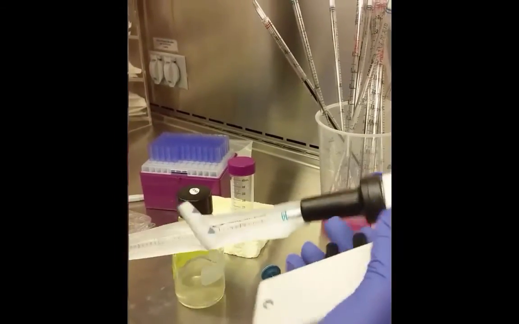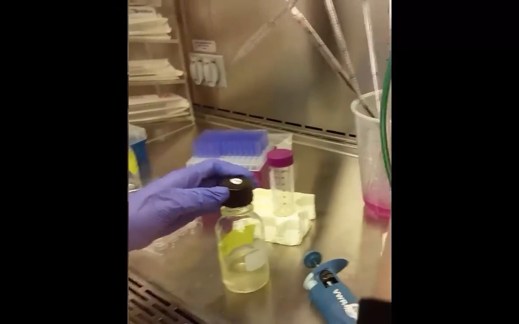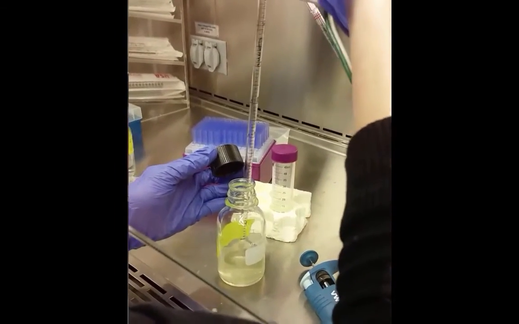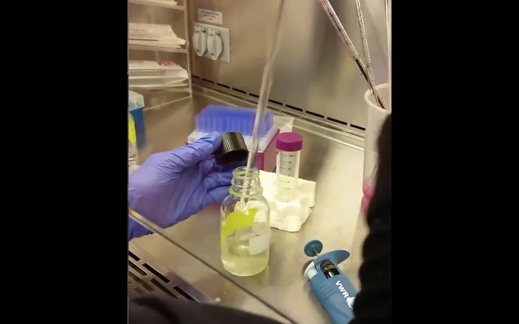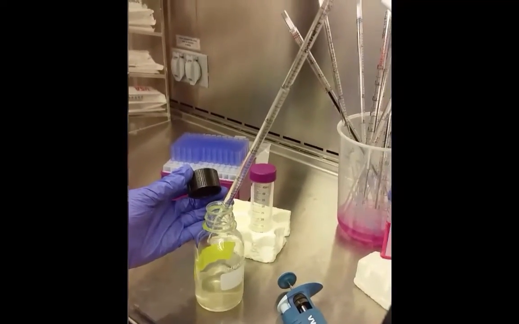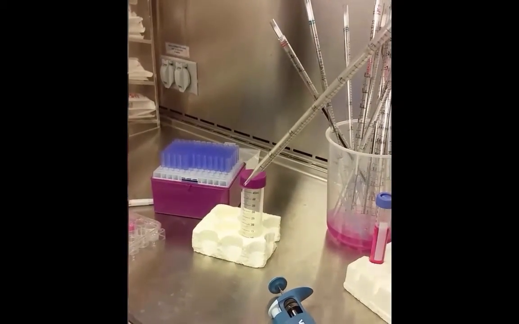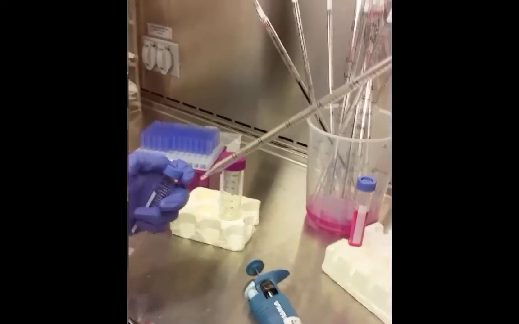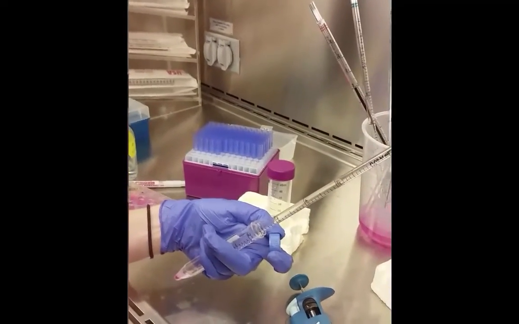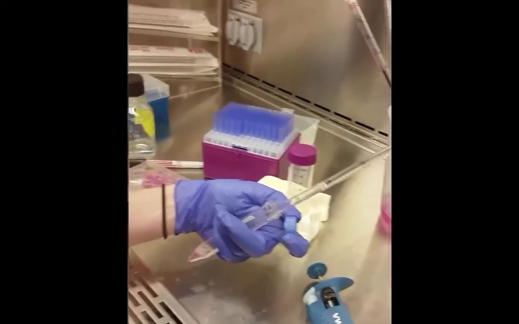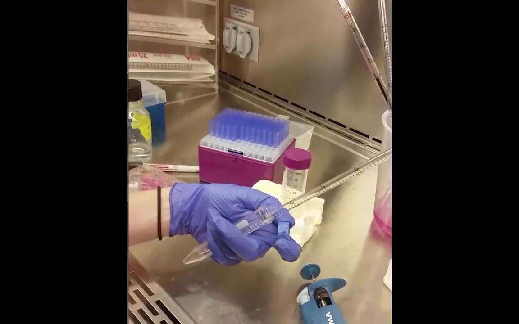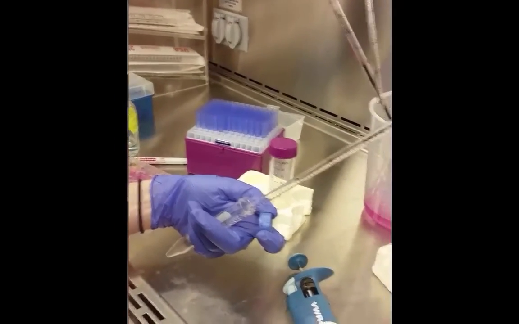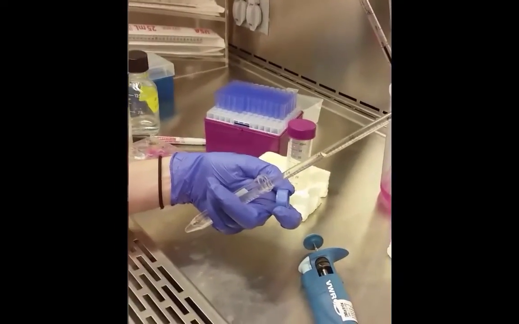And once you isolate your cell pellet, you want to get the appropriate volume of alginate solution into the serological pipette. And then you'll add it over top of your cell pellet. And now you want to uniformly distribute the cells in this alginate solution, so you'll gently pipette up and down several times.